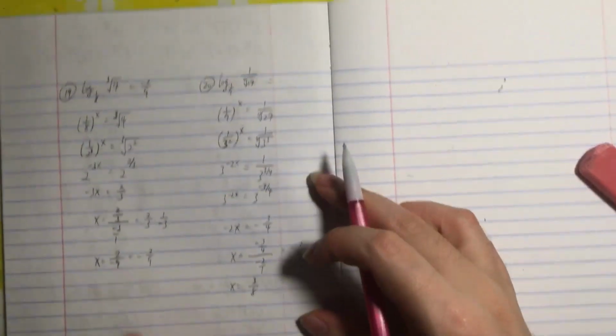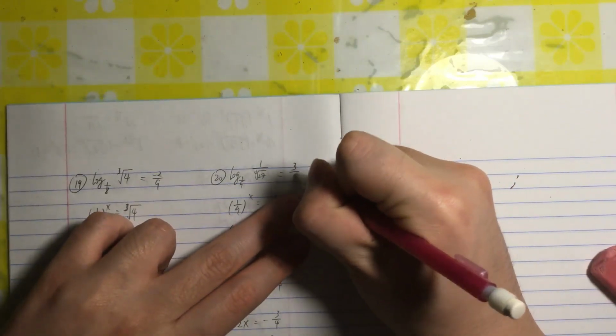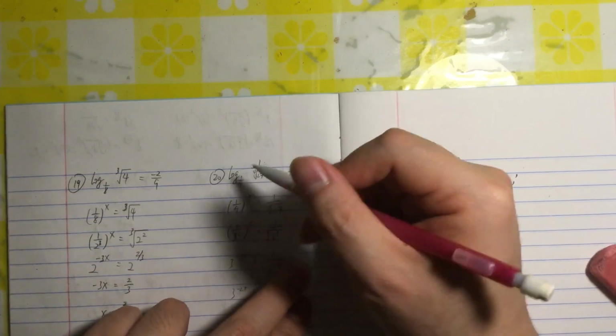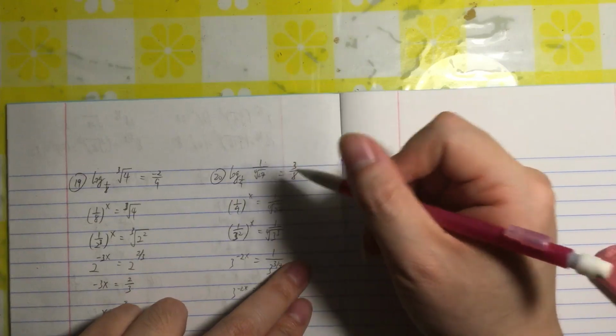That's the answer of this logarithmic expression. The answer is 3 over 8. This answer means 1 over 9 to the power of 3 over 8 is 1 over the 4th root of 27. That's what this answer means.